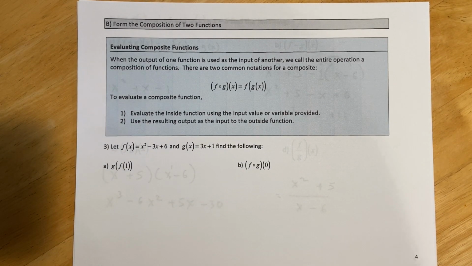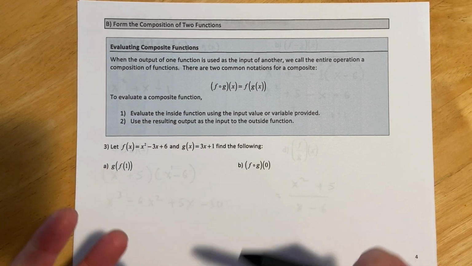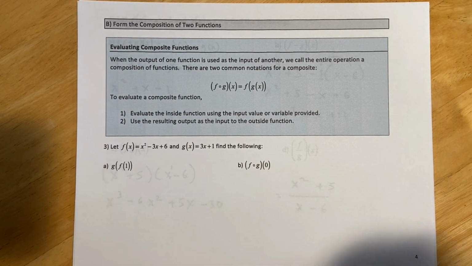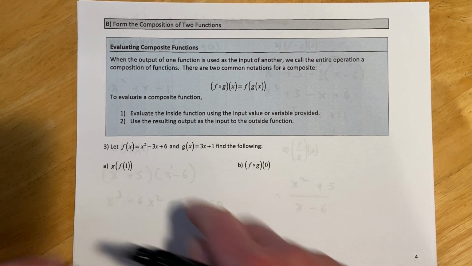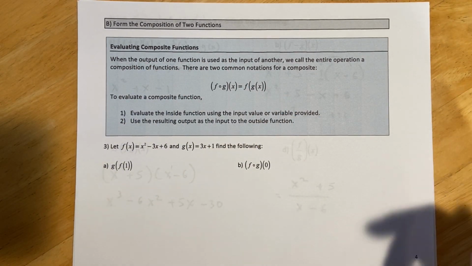In this video, we're going to look at composite functions. A composite function is when you have an inside function, you put something into it, it evaluates, it makes an answer, and then that answer goes into an outside function. So in a few less words, when the output of one function is used as the input of another function.